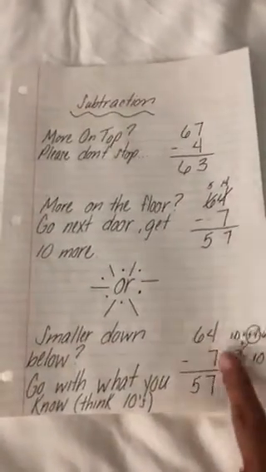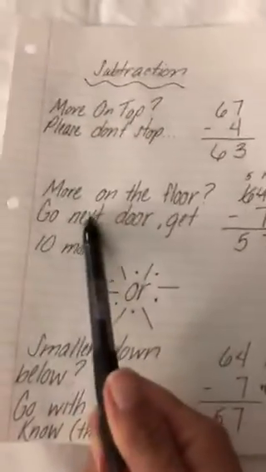So we're going to be using both of these strategies today as I work the problem with the students, 43 minus 27. Now it's important to also recognize that I would most likely give students manipulatives, base 10 blocks, so that they can also work the problem with manipulatives. That would be a third strategy, but since I'm in a hotel room and I don't have those manipulatives with me today, we won't be using that. So let's first work the problem doing more on the floor, go next door.